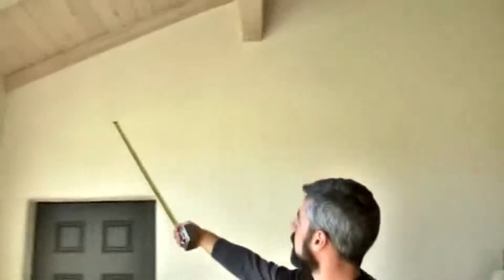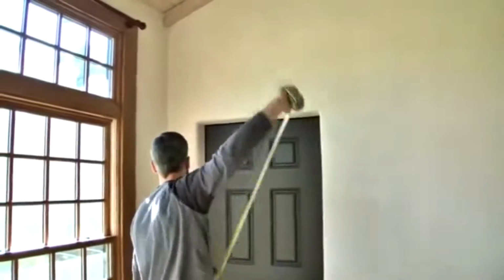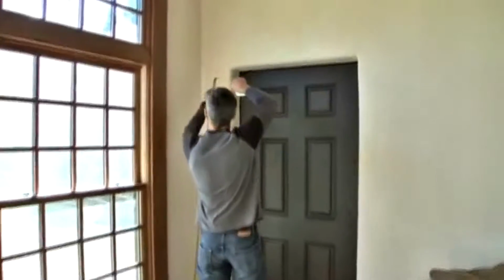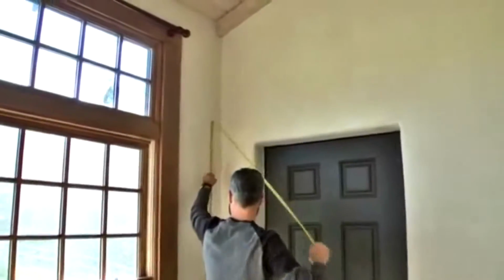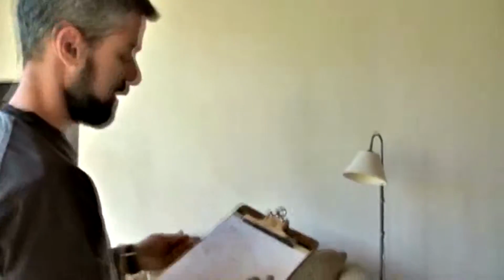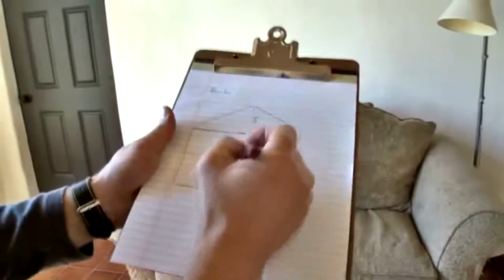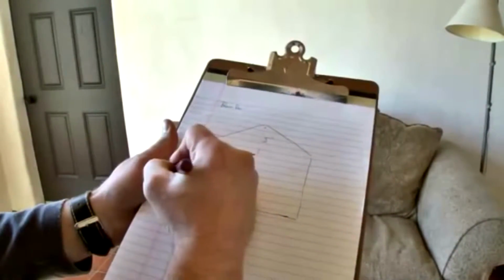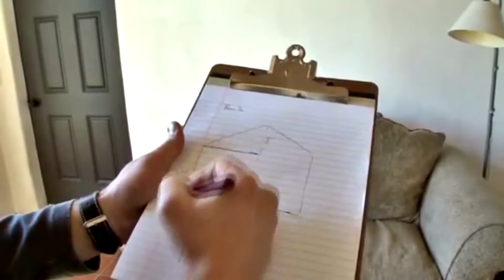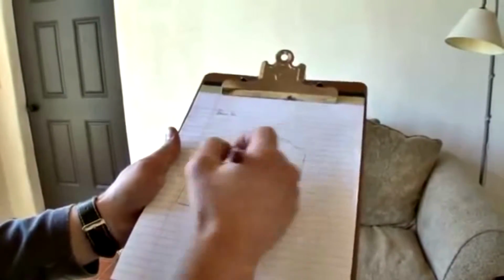So now I've got the length of one part of that triangle. I'm going to come over here and see how tall this is at the bottom. When I draw out my profile, I've got a triangle at the top that is 5 feet, and a wall that's 10 foot there, and obviously to that point it's 10 foot as well.